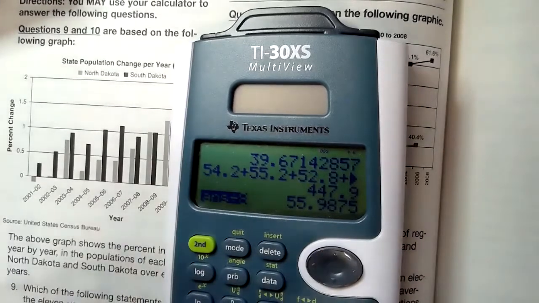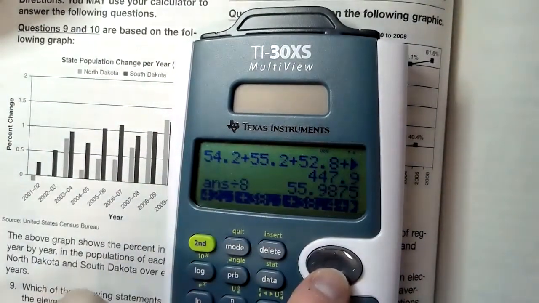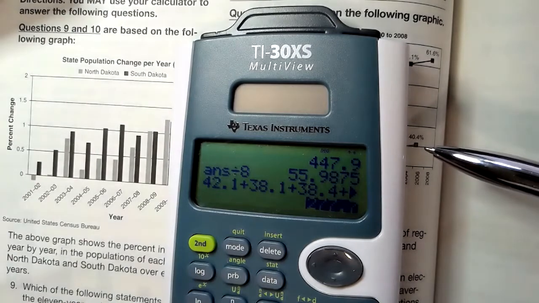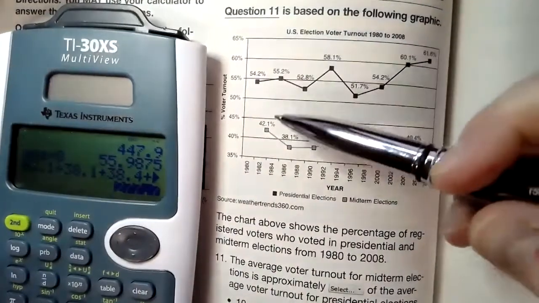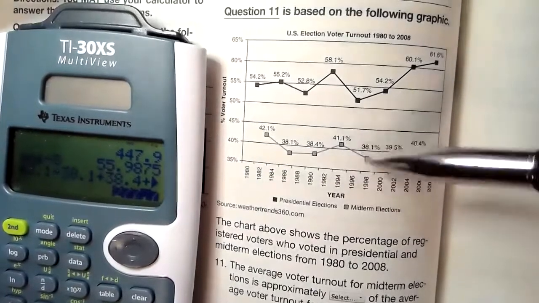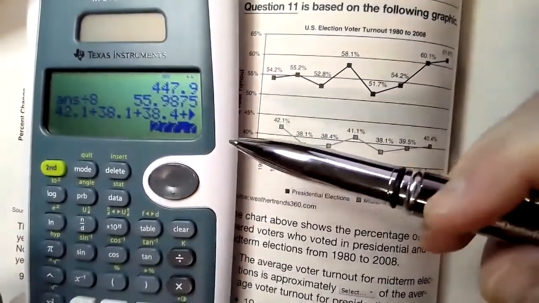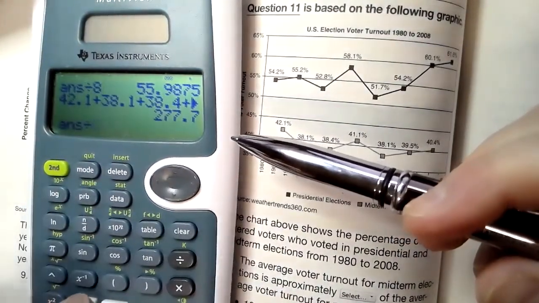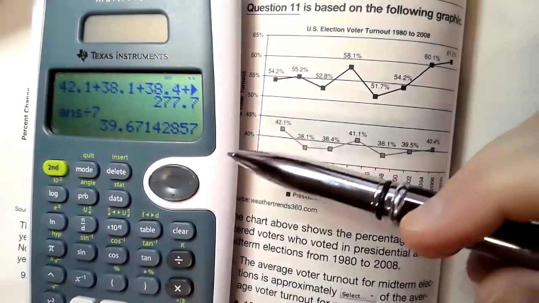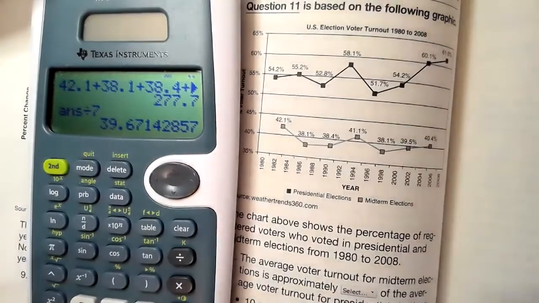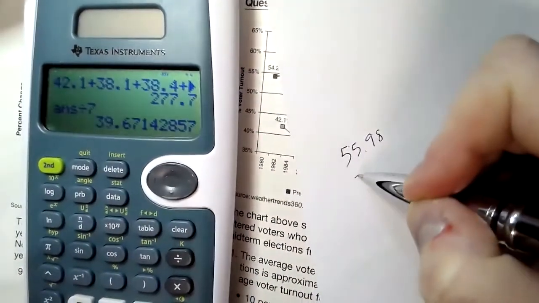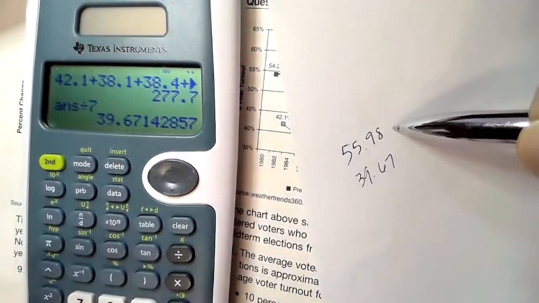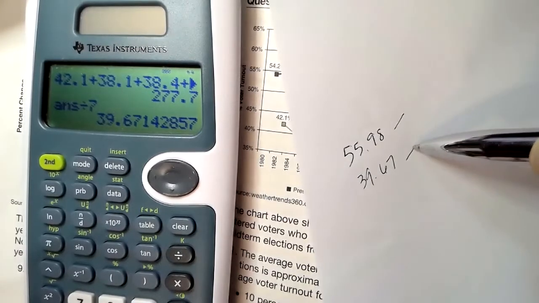55.98. And then I added all the other numbers for the midterm elections, this line here. And make sure you know how many data points there are. 1, 2, 3, 4, 5, 6, 7. So here's the total divided by 7 equals 39.67. All right, 39.67. So this is the mean for presidential. This is the mean for midterm.